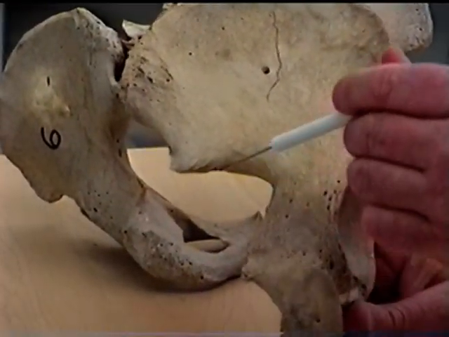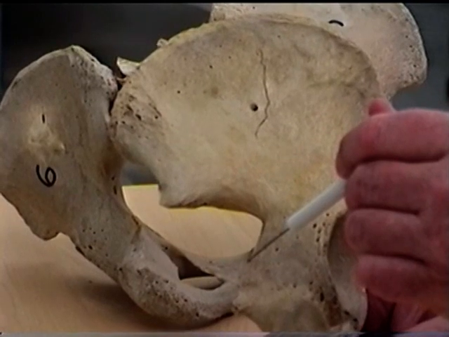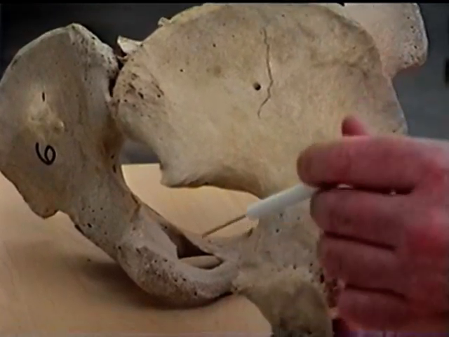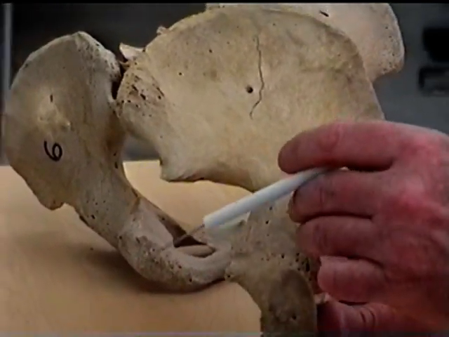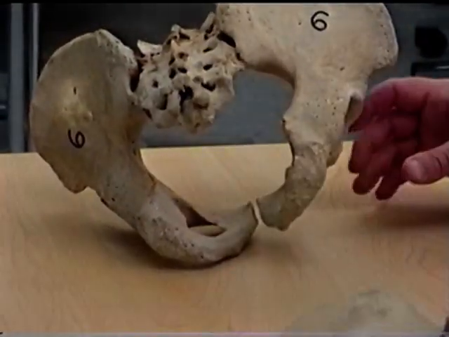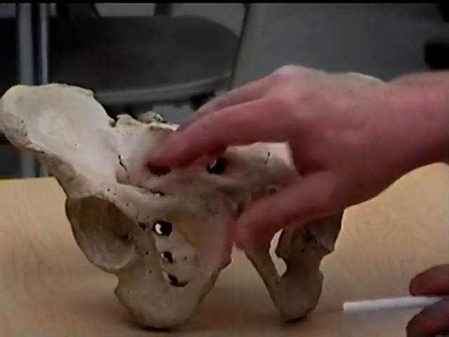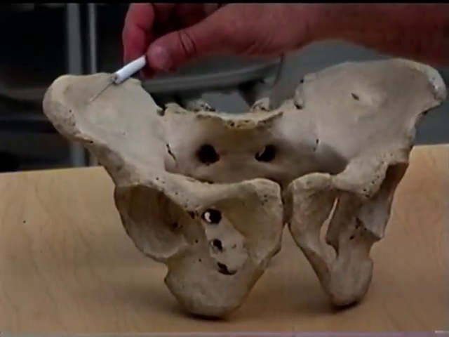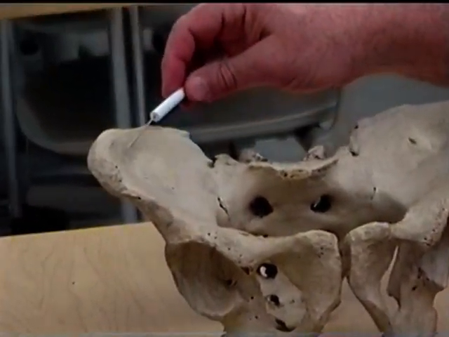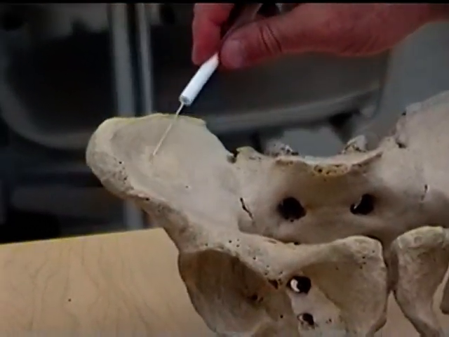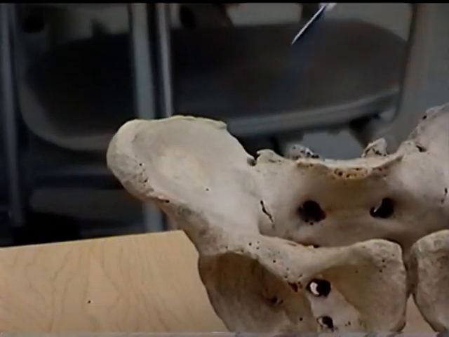So this is called the greater sciatic notch, and the greater sciatic notch gets its name because the sciatic nerve passes through it. Now, if we look at the internal aspect of the ilium, then what we'll notice is that there's a depression here that helps support your organs. So this depression we're seeing here is called the iliac fossa.